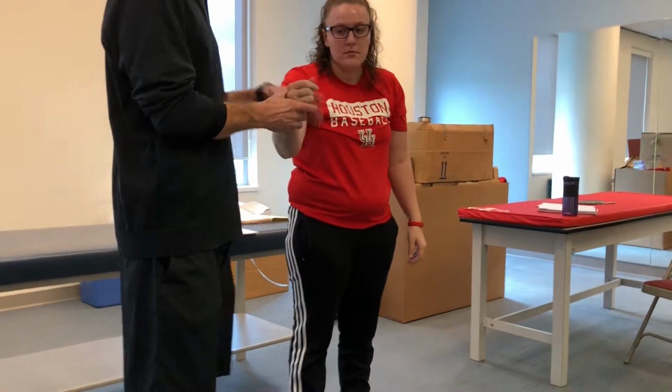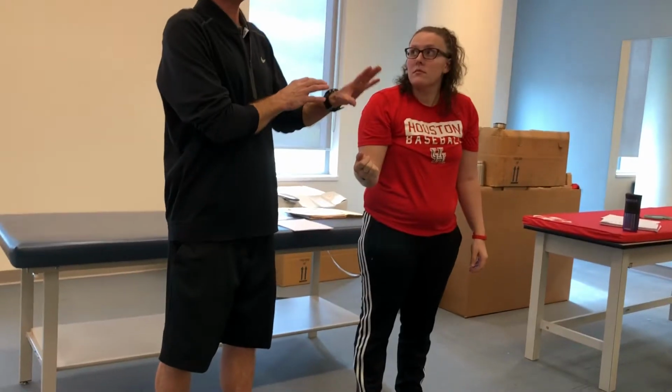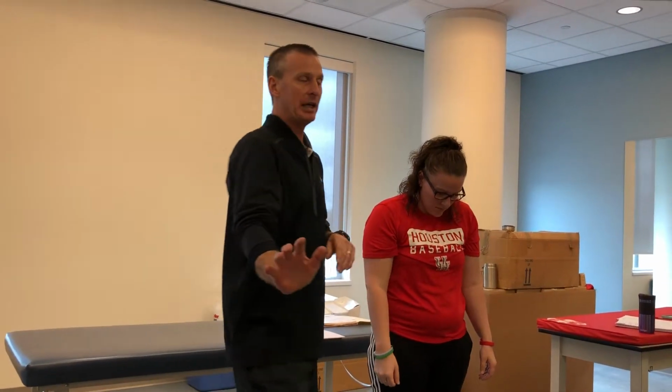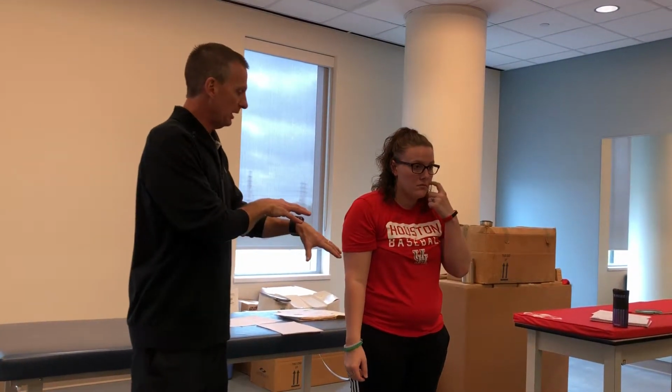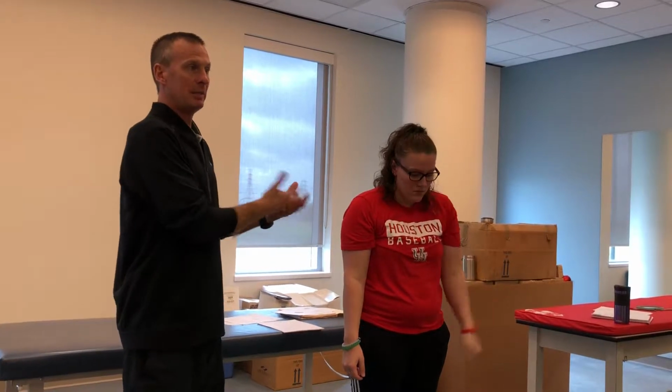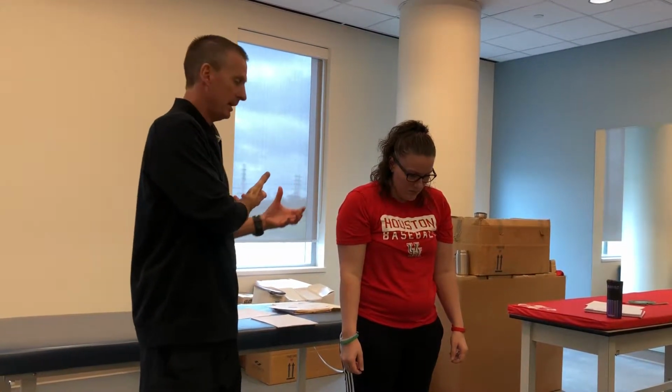Athlete comes in, chief complaint, onset mechanism. For the chief complaint with the onset at the elbow, a lot of it is going to be valgus stress from throwing. We also get a lot of fall on the outstretched hand. So we want to think about the medial compartment, lateral compartment, and the anterior and posterior compartments, right?